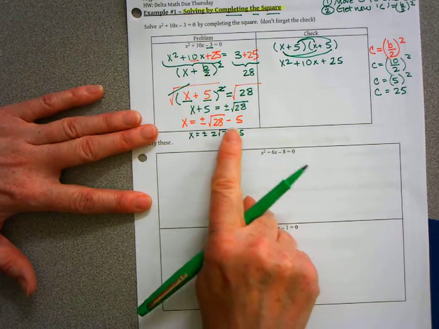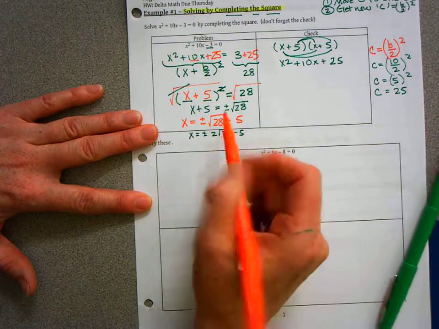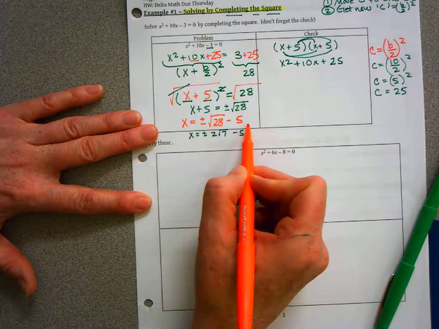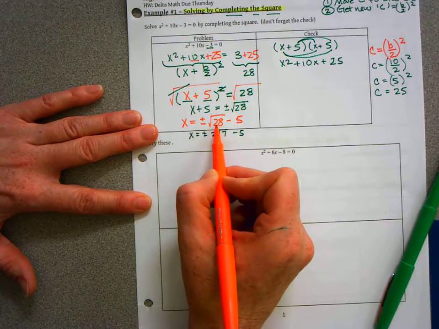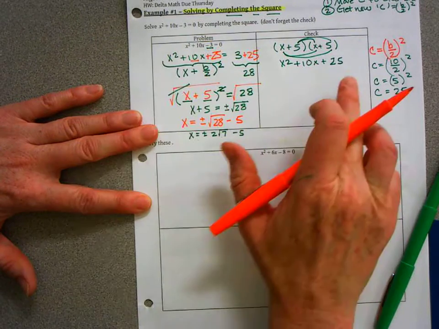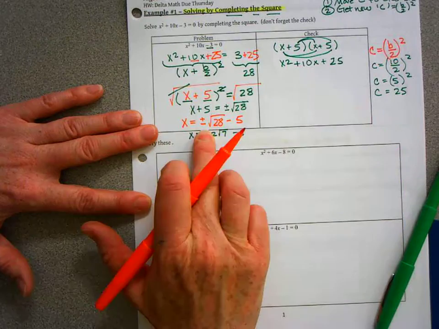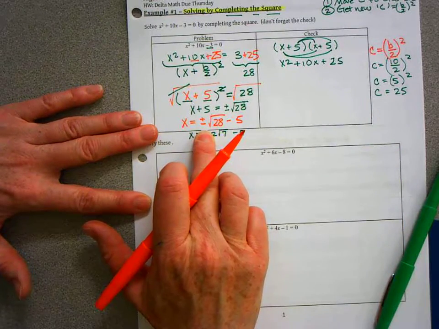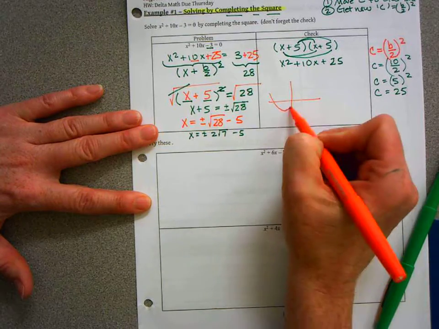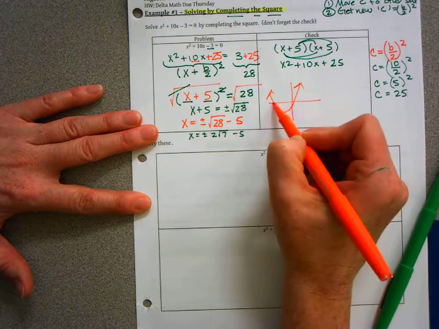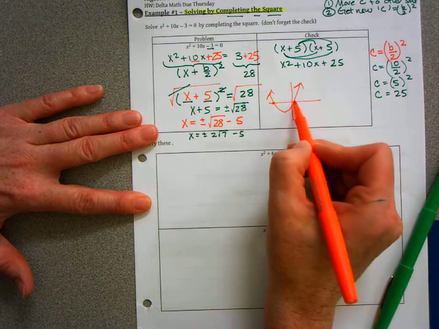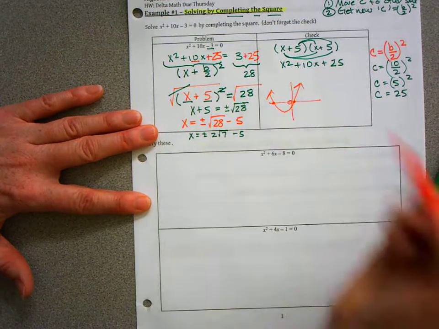Okay? Now, if I plug in this x value, there's two of them. There's a positive radical 28 minus 5, and there's a negative radical 28 minus 5. If I plug both of those in to this, I will get 0 both times. This is the root of the function, right? This is a quadratic that is upward, okay, has 2 roots. And if I plug both of these in, I will get a value of 0.